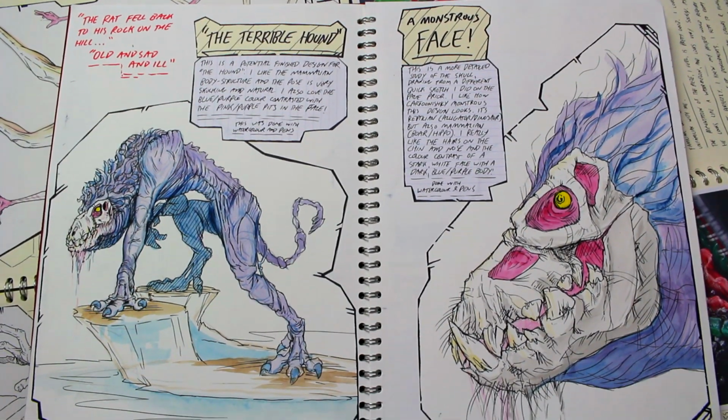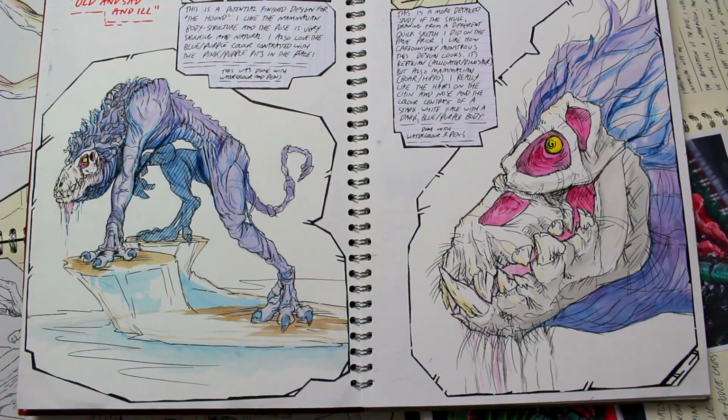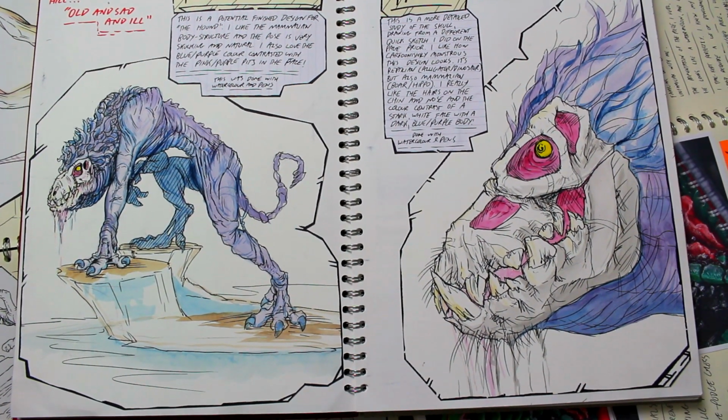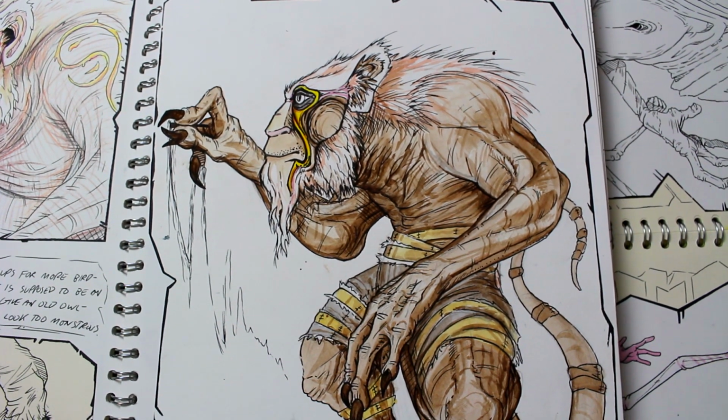I created these two quick watercolour mock-ups to test the colour choice and I really liked the result, especially in contrast with that of the rat, which was the whole point.